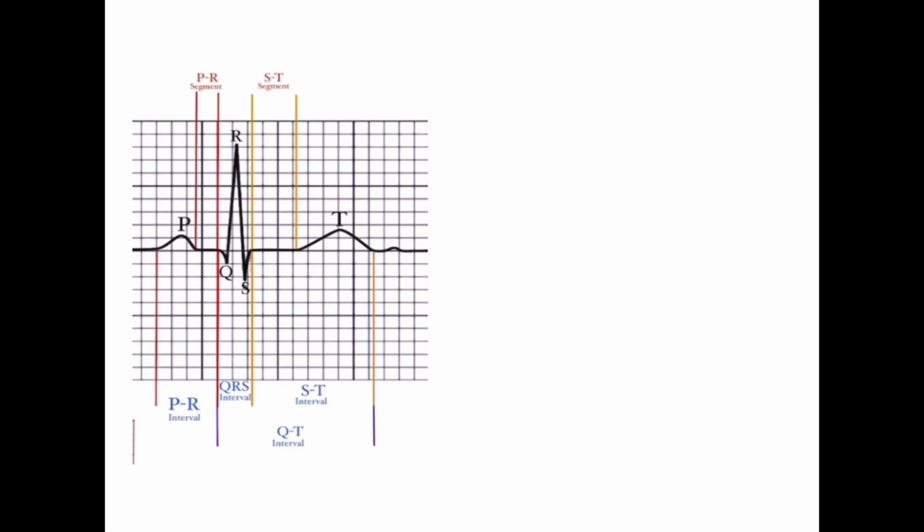For example, I am measuring the PR interval here. First, let's count the small squares. There are 1, 2, 3 and 4. There are 4 small squares in the PR interval. Now we have to multiply it with 40. That is 4 into 40. We will get 160. So our PR interval is 160 milliseconds.